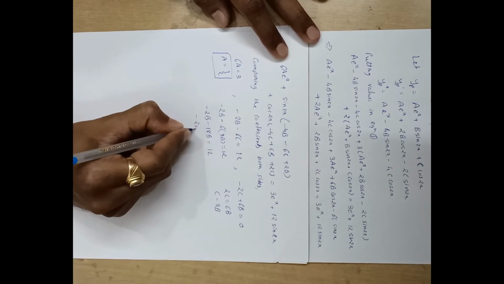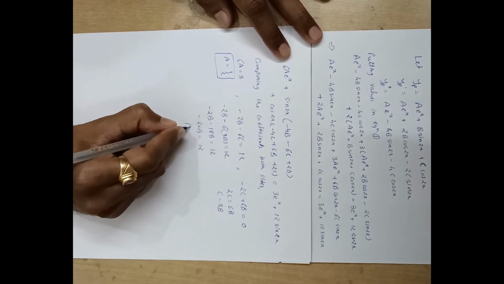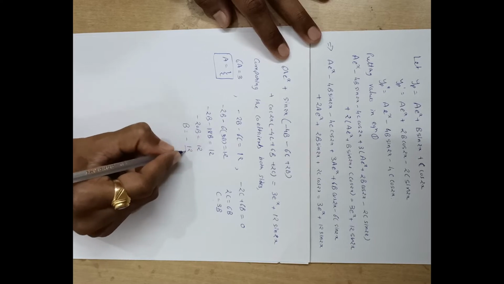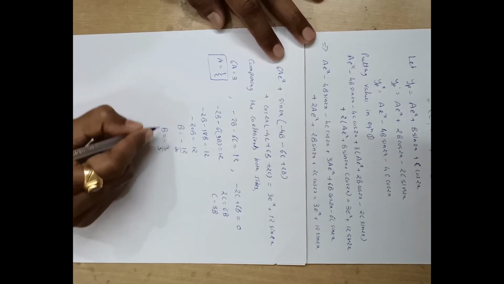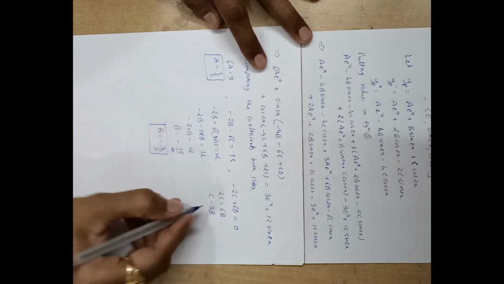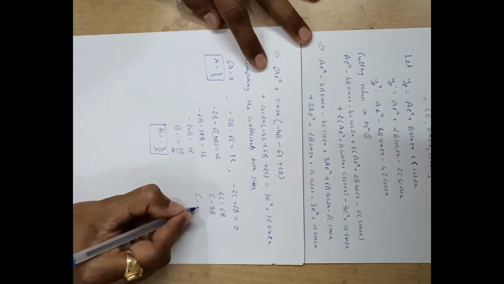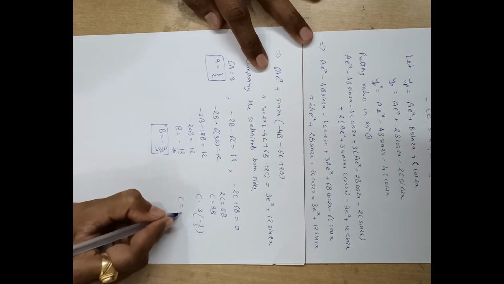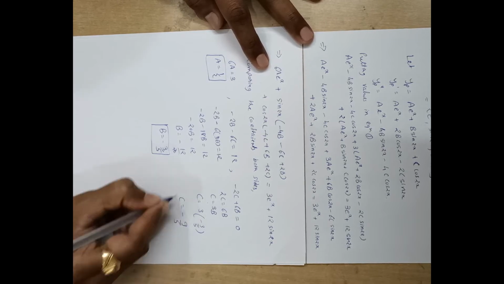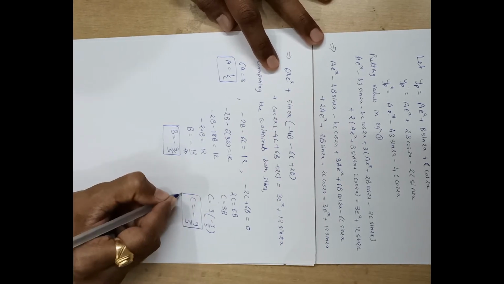So -20b = 12 and that will give b = -12/20. That means b = -3/5. Put it here, that will give c = 3 into (-3/5), and that will be c = -9/5.